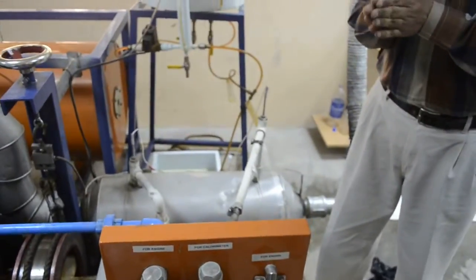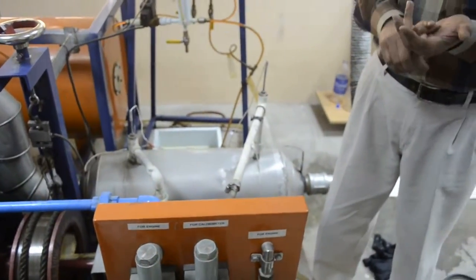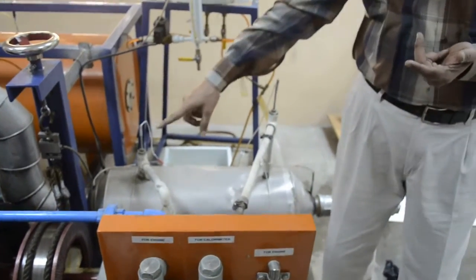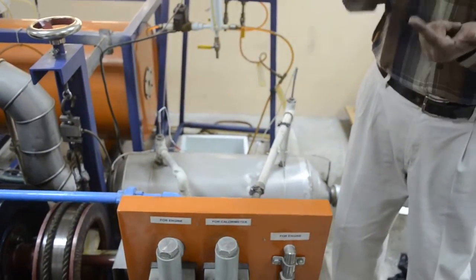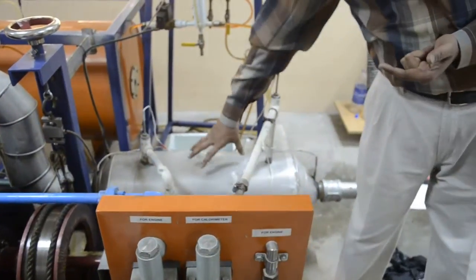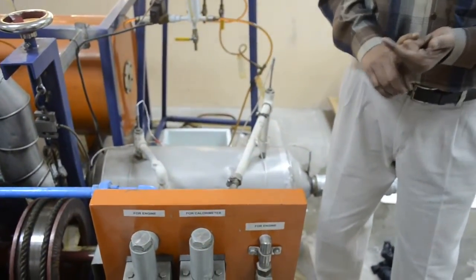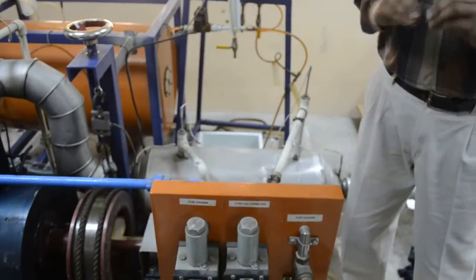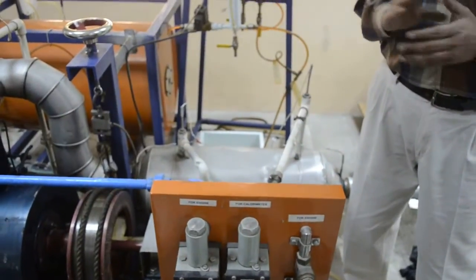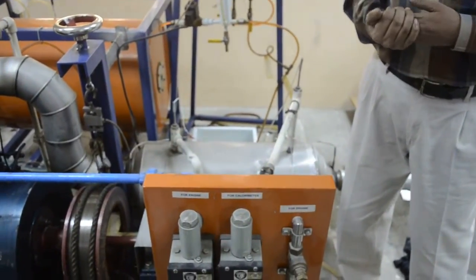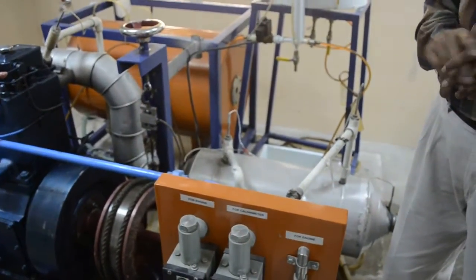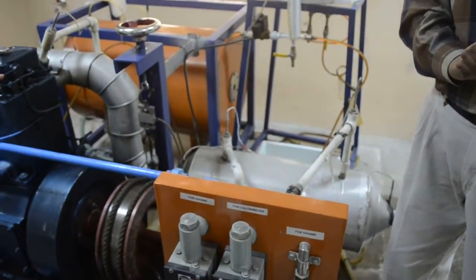So the energy that is being converted into brake power, I am calculating, and some amount of heat is carried by the cooling water, that also I am calculating, and some amount of heat is carried away by the exhaust gases, that also I am calculating, and the remaining heat is lost by radiation, convection, friction and all other means which we are not calculating here. All the other heat I am just grouping into what is known as unaccounted losses.